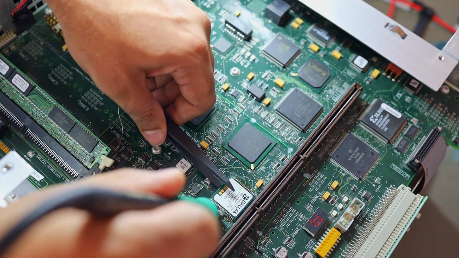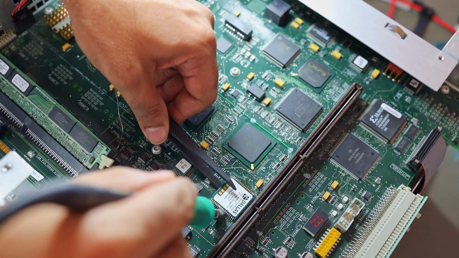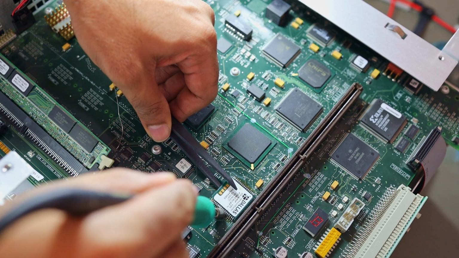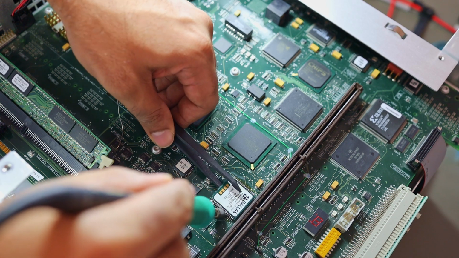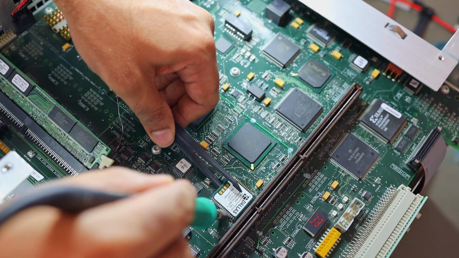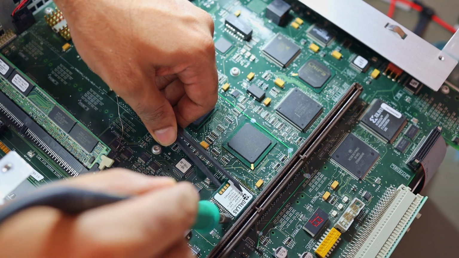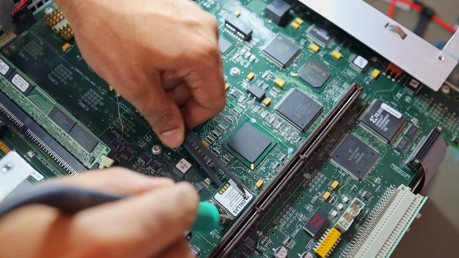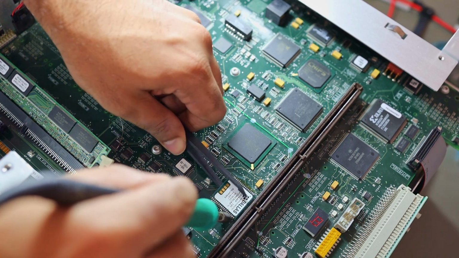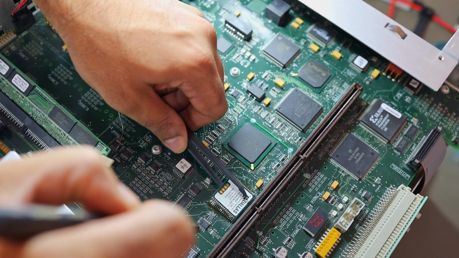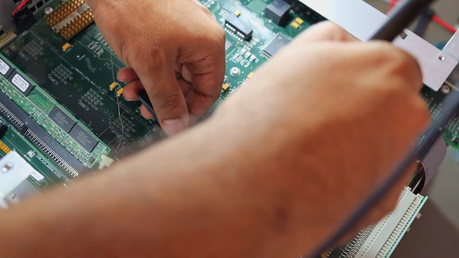Okay, on that side it is lifted quite a bit. So this side is completely clear.